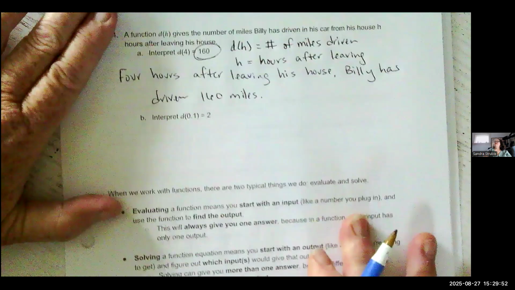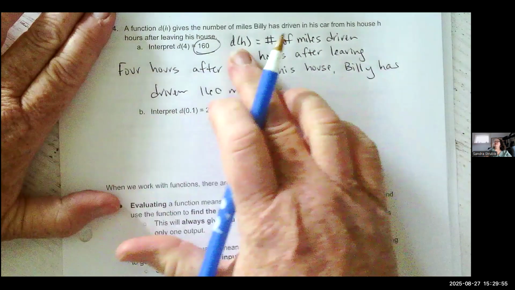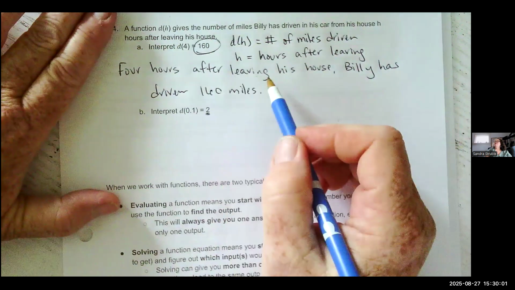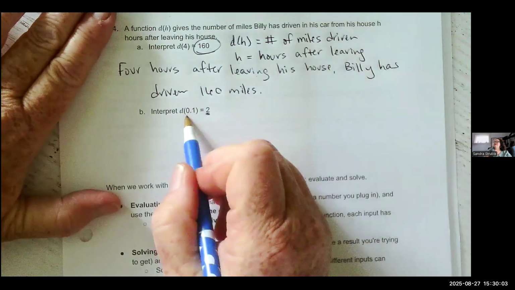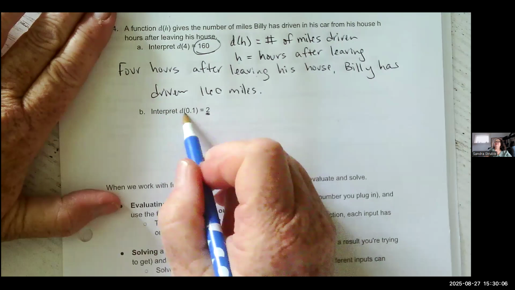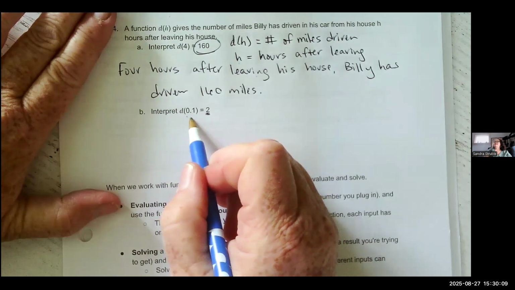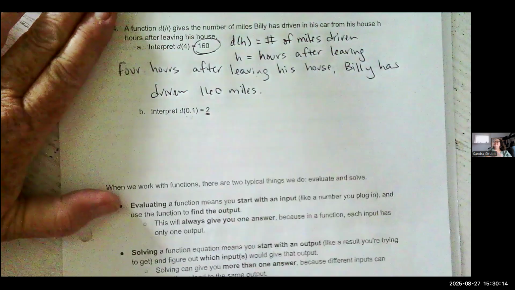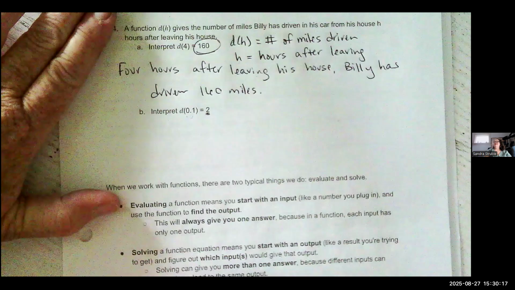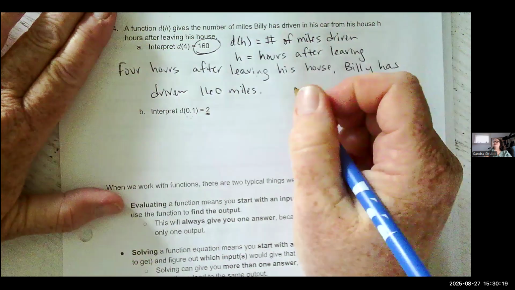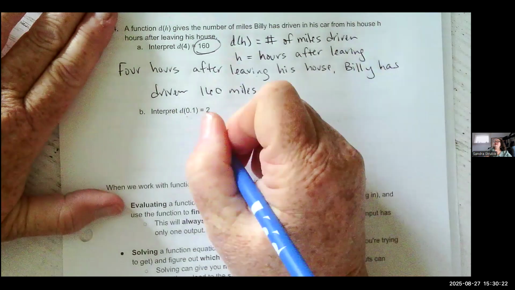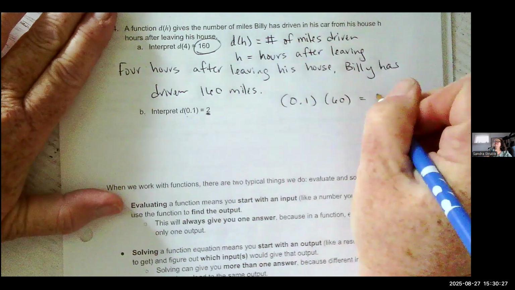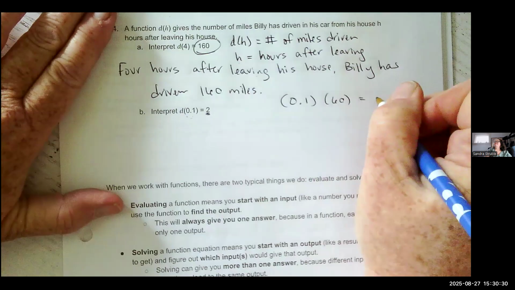Okay. The next one is the same concept. d of h is the number of miles driven, and h is the hours after leaving, and this is d of 0.1. So this is where the issue comes into play: the 0.1. If h is representing hours and we have a decimal of an hour, that has to do with minutes. So we need to know how many minutes there are in an hour, and there are 60. So to find out the time, I'm going to multiply 0.1 times 60. And I get 0.6. Well, hold on.